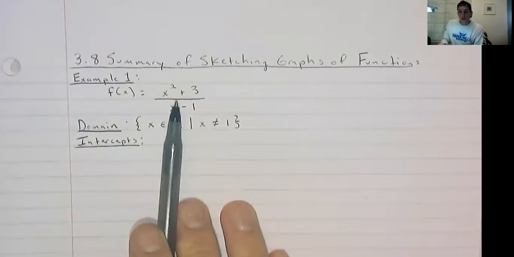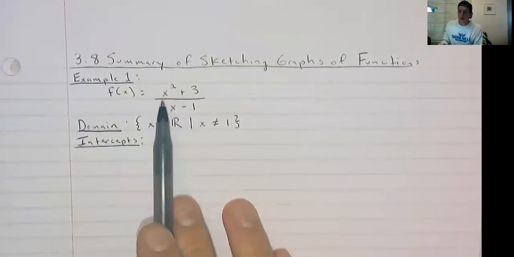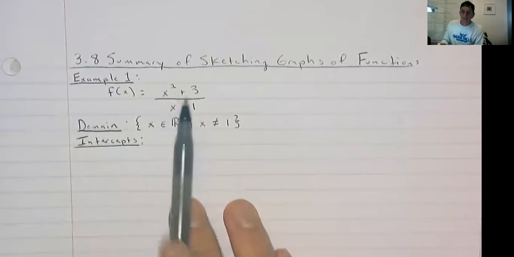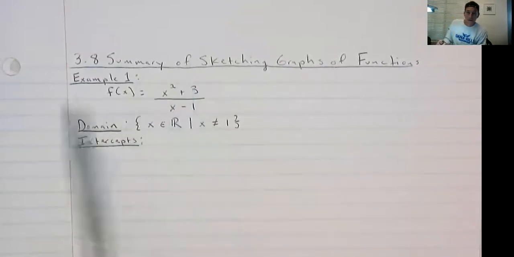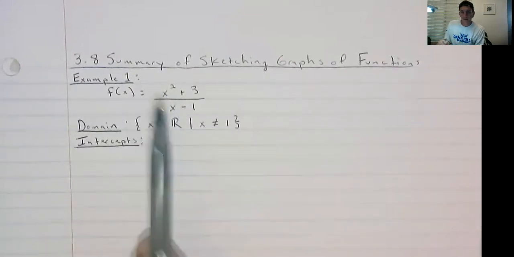So let's consider our x-intercepts. Where does this function cross the x-axis? Well, it's going to be when f of x equals 0.